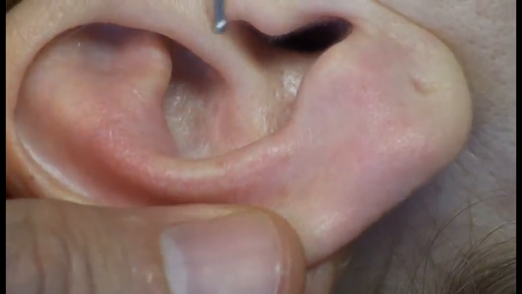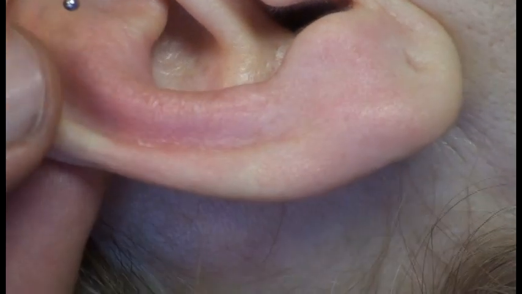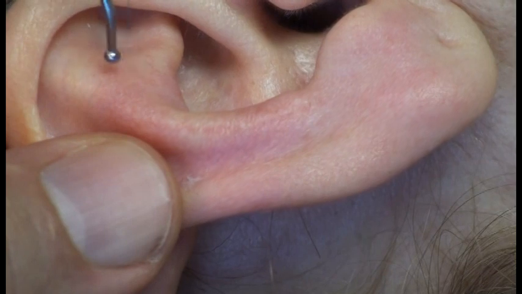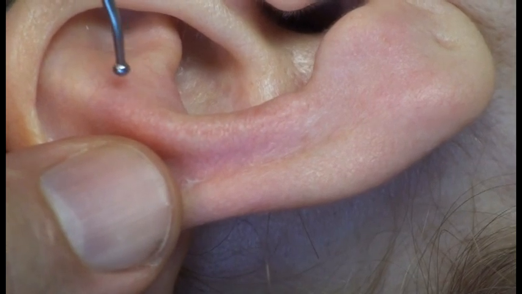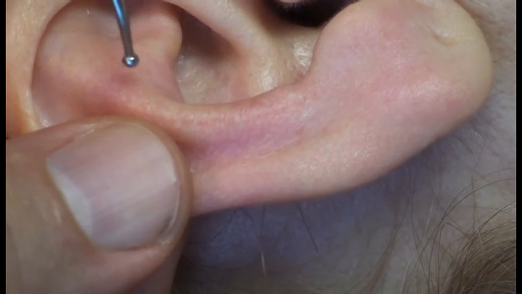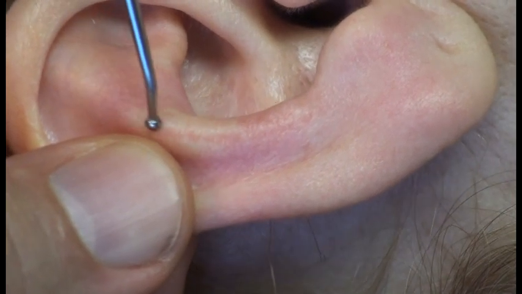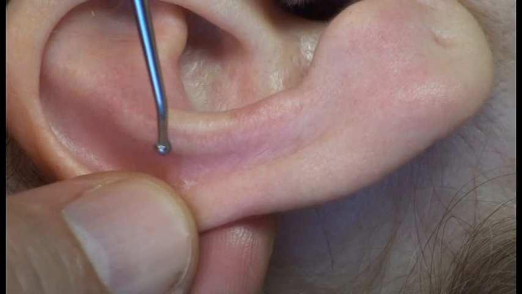To work the antihelix, we could start and move in either direction. So starting from this section, we're right at the point of the triangle of the triangular fossa, and we're probing our way down right on the antihelix.